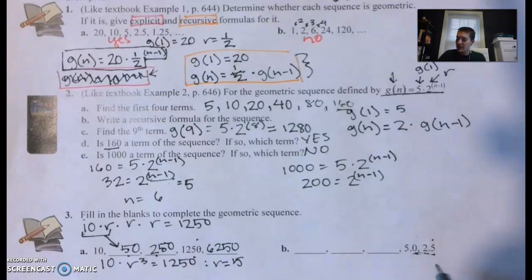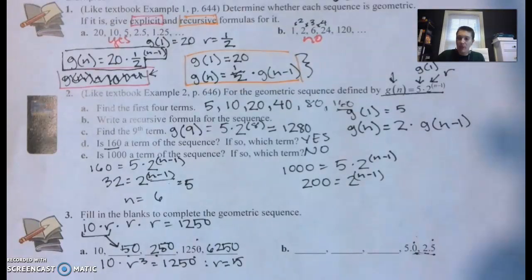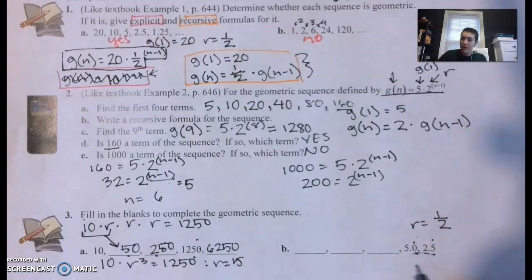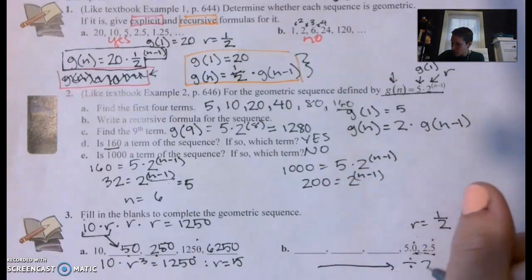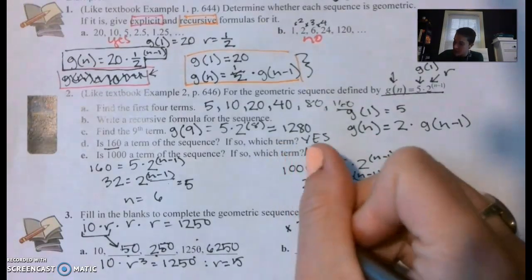Now again, we could do something really similar on the second one, but it's a little easier since our two numbers are right beside each other. You should be able to look at this and know what your r is. At this point, we know to get from 5 to 2.5, we must have divided 5 in half, so our r equals 1/2. Since we're working backwards, going from the end of the sequence to the beginning, we're going to be kind of doing the opposite, right? So if we were going this way, we would be multiplying by 1/2 or dividing by 2, which means that to go this way, we must have to multiply by 2.